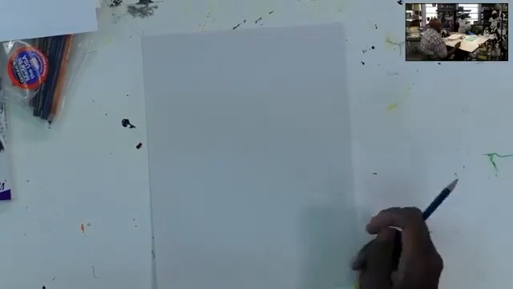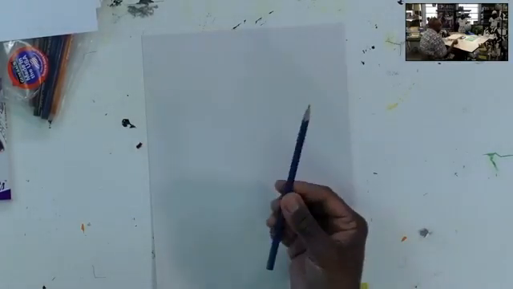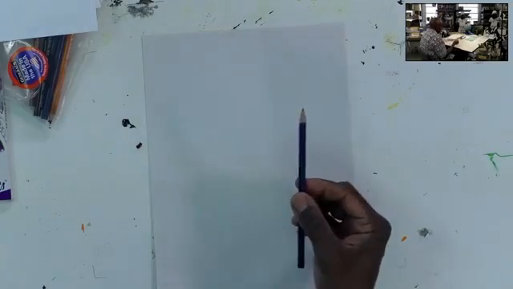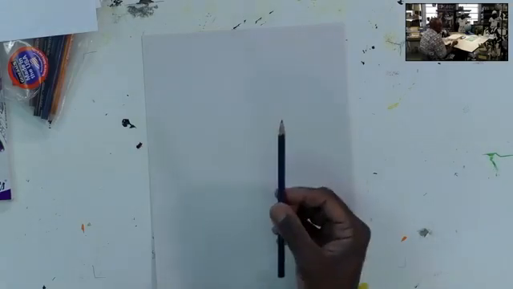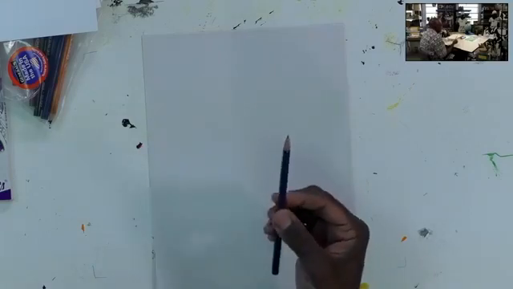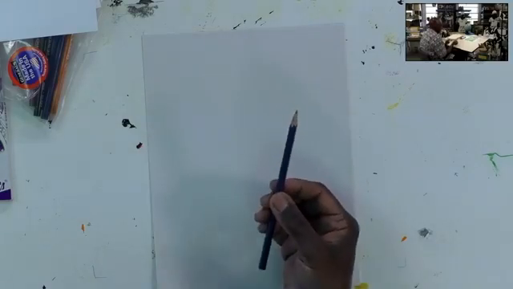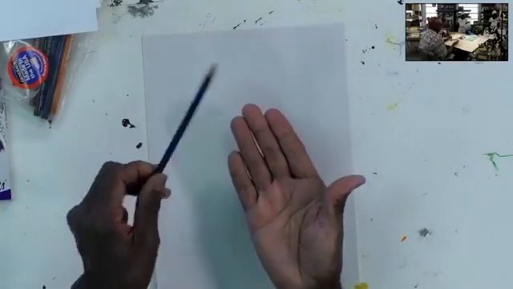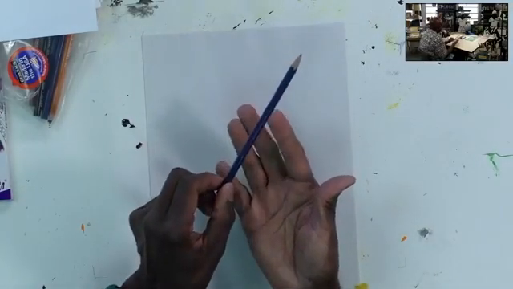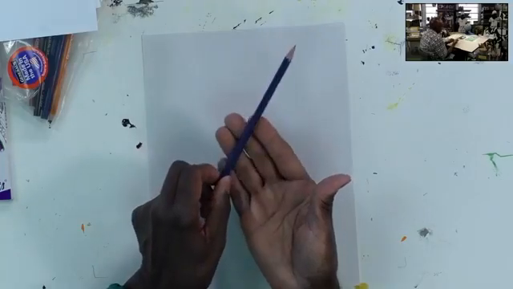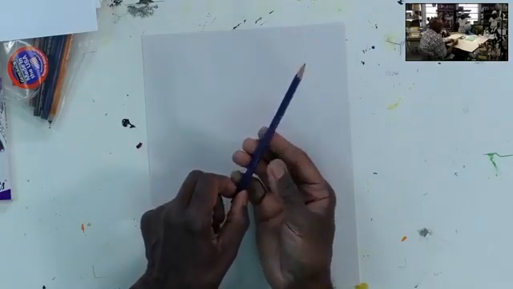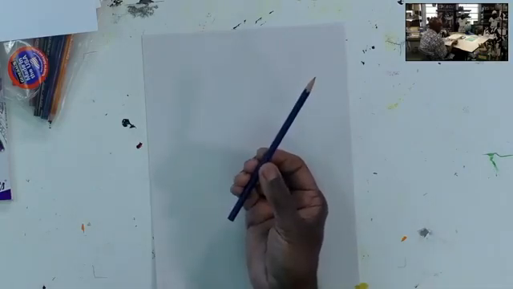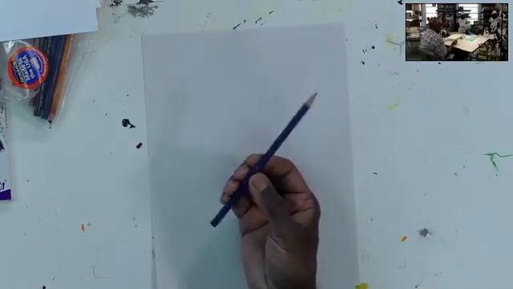Another way to hold the pencil is like this. Now, when drawing on an easel or painting on an easel, we actually hold our paint brushes this way or our pencils this way. And the way you do it is you just lay the pencil down on your index finger, your middle finger, just lay it across here and gently grasp it with your thumb, gently.